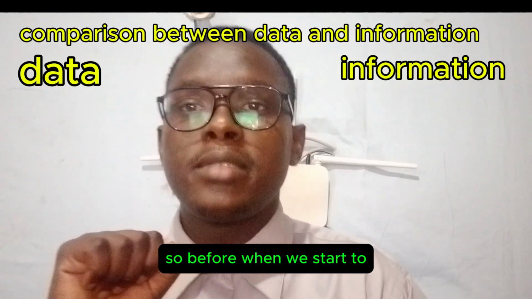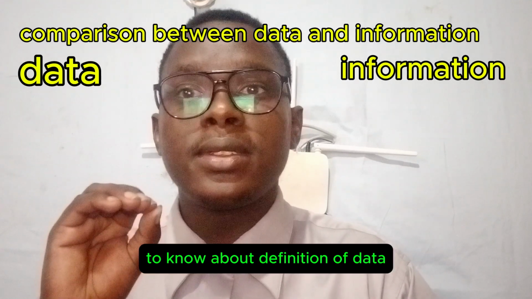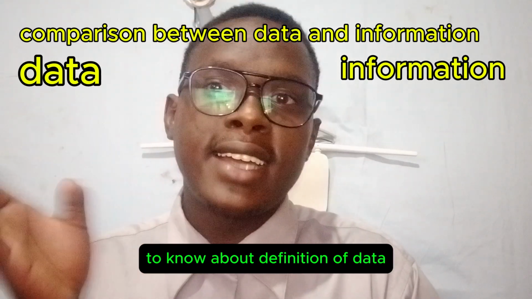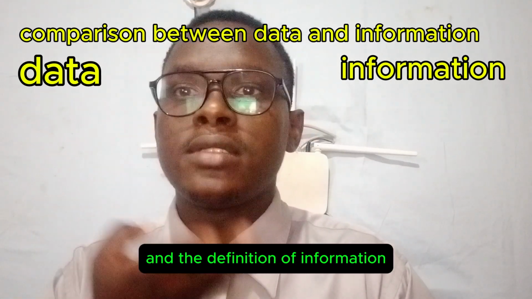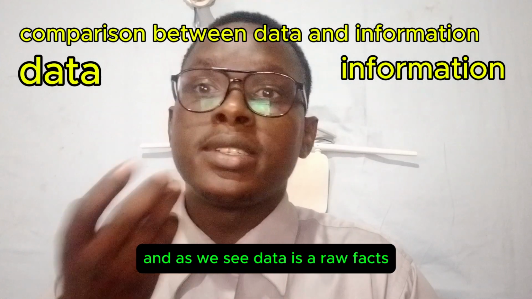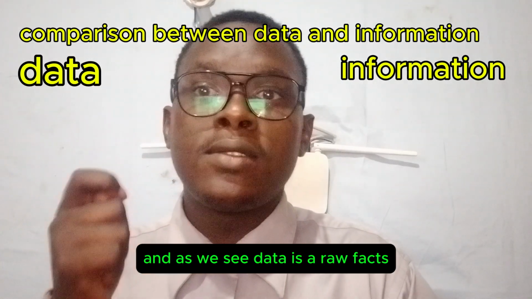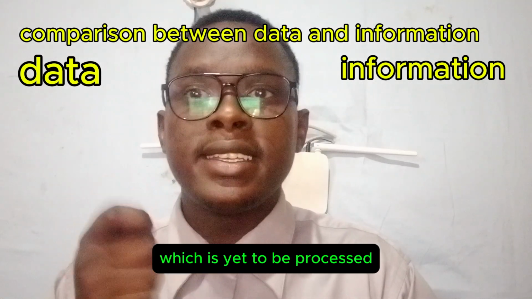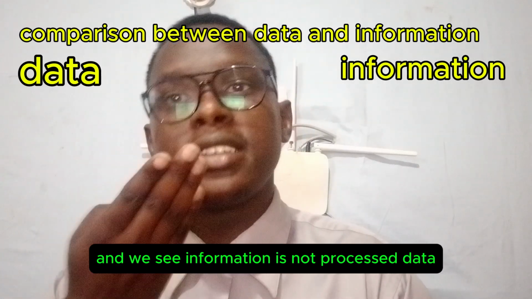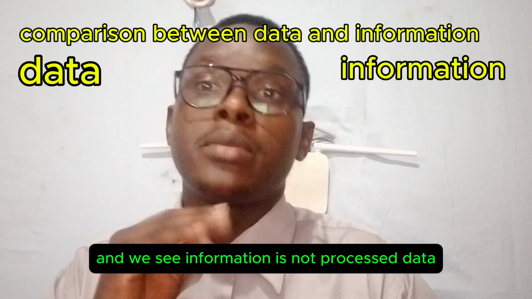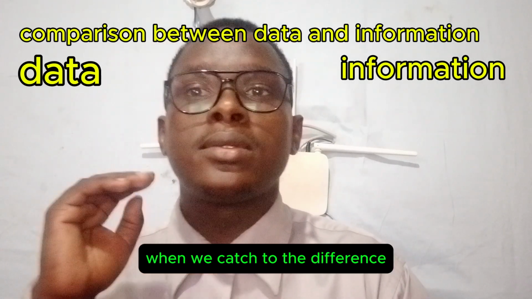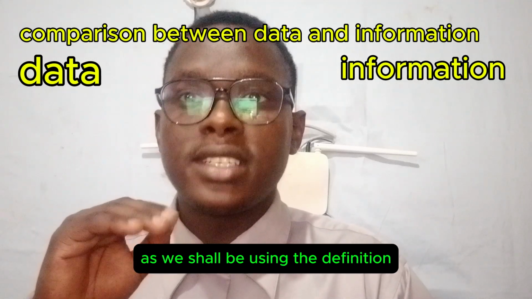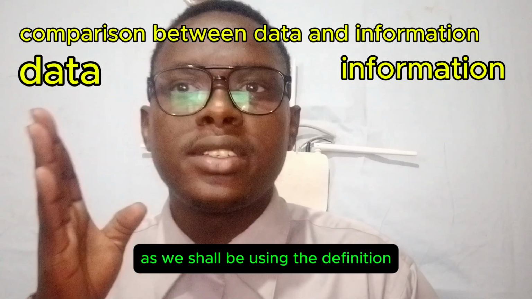Before we start, we need to know both the definition of data and the definition of information. As we say, data is a raw fact which is yet to be processed, and information is the processed data. When we get to the differences, we shall be using the definitions.